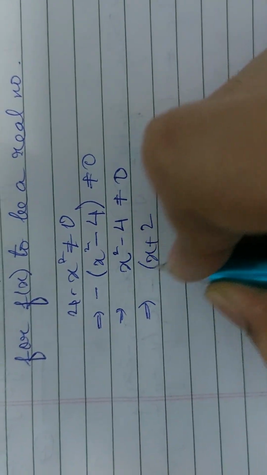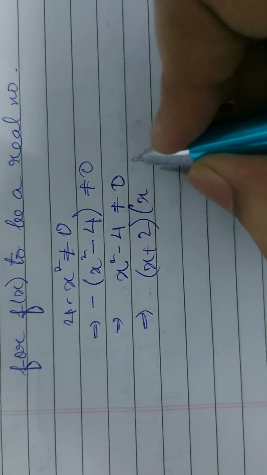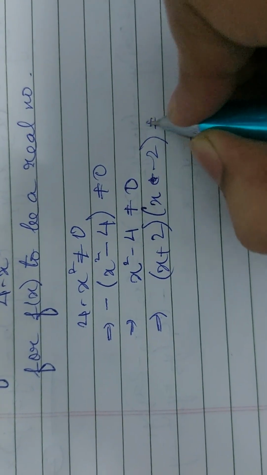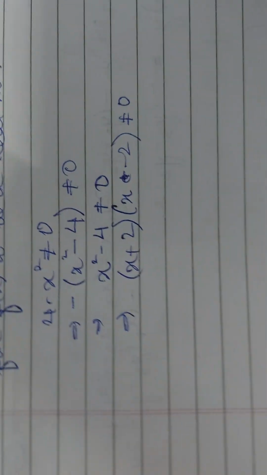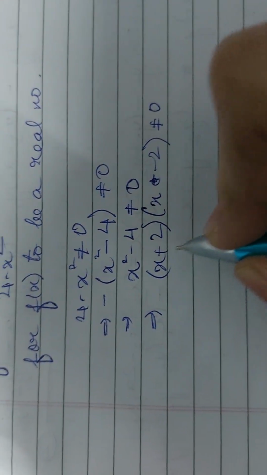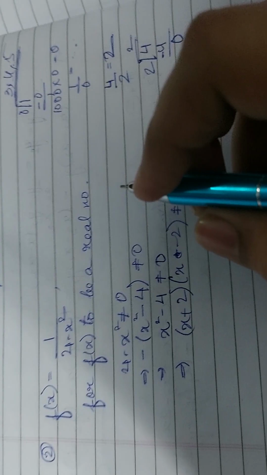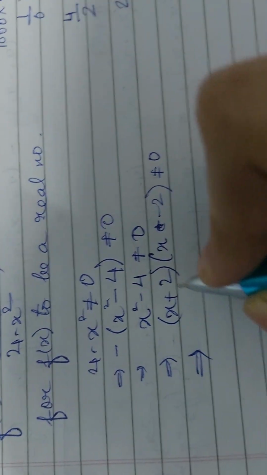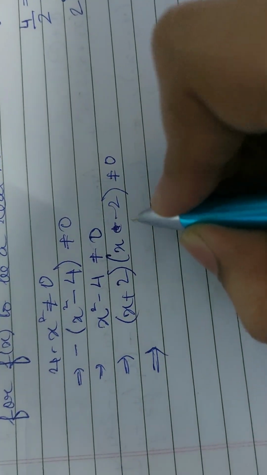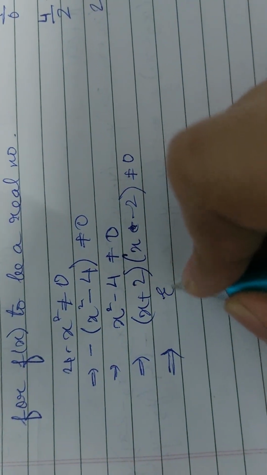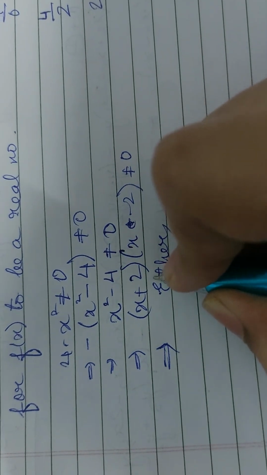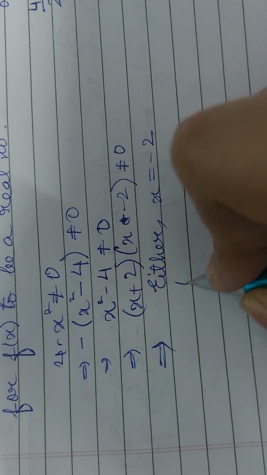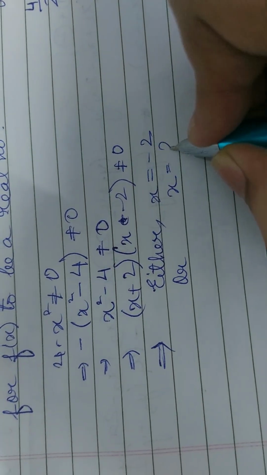Now a square minus b square is a plus b into a minus b. So now, let me rephrase my sentence. We know that the multiplication of these two numbers is not 0. So either x is minus 2 or x is 2.